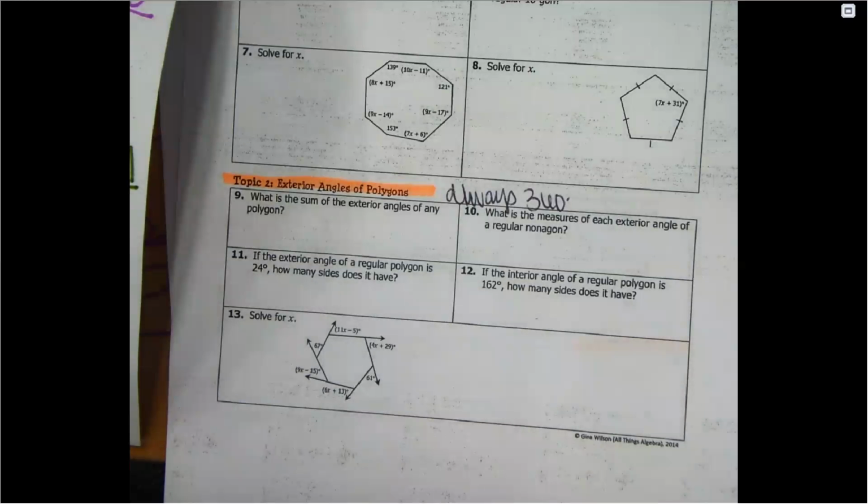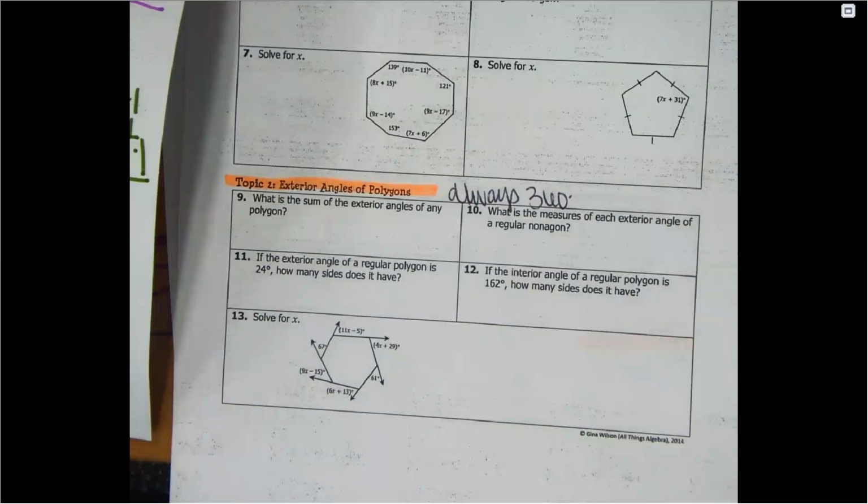Wait, I didn't hear you. Midnight. No. Yes. If you can do everything on this test or this study guide, you should be fine.